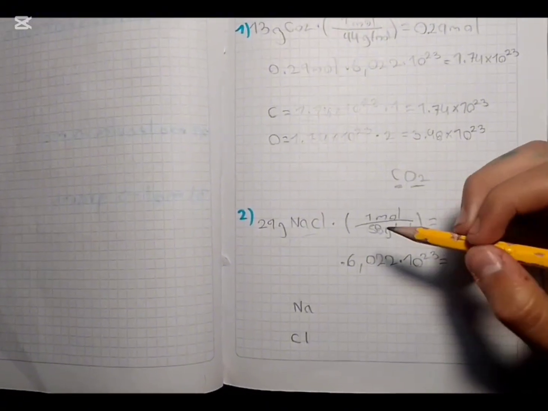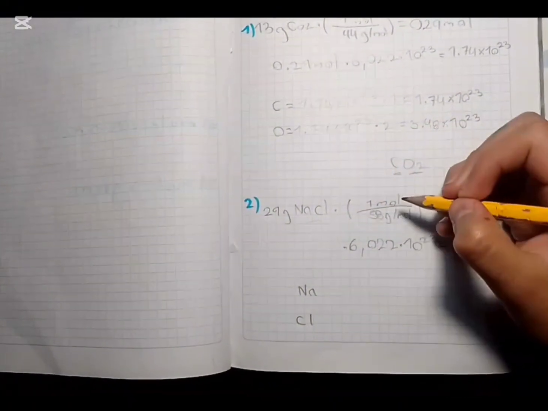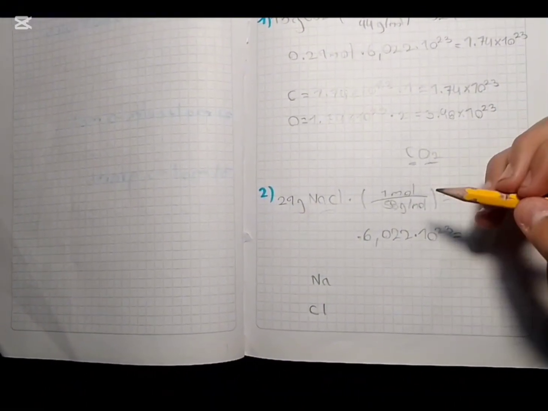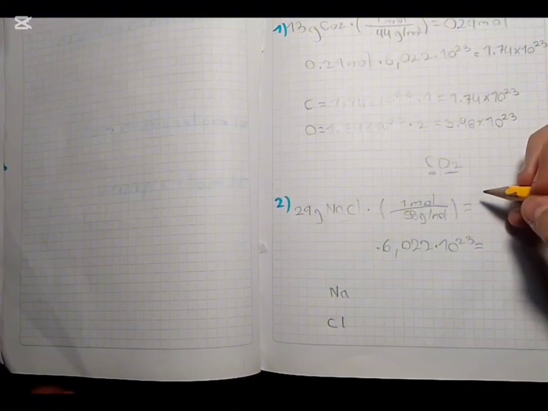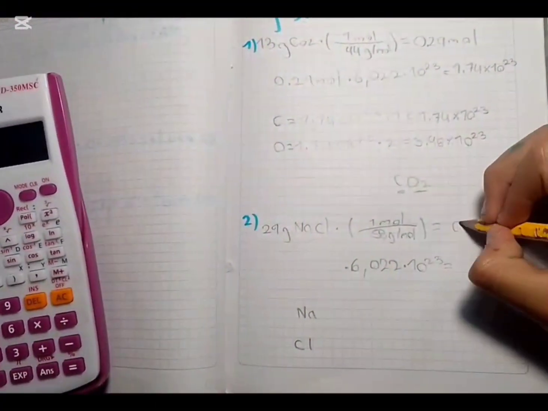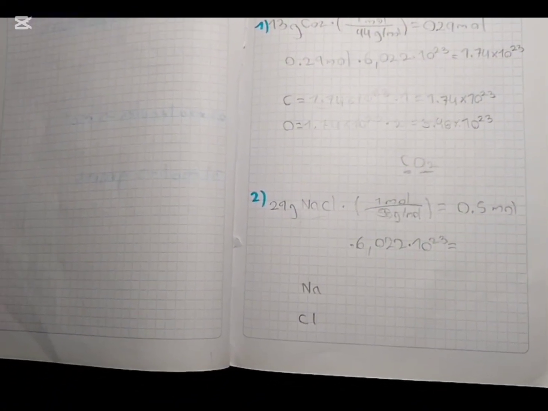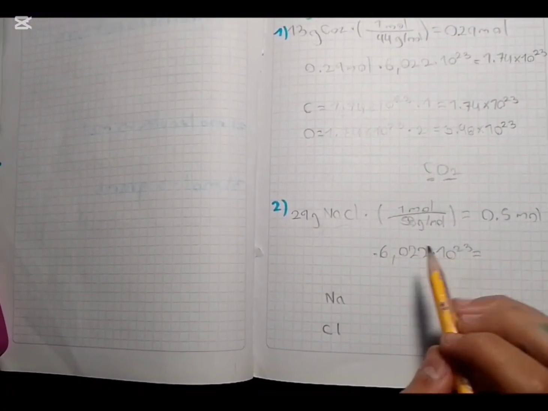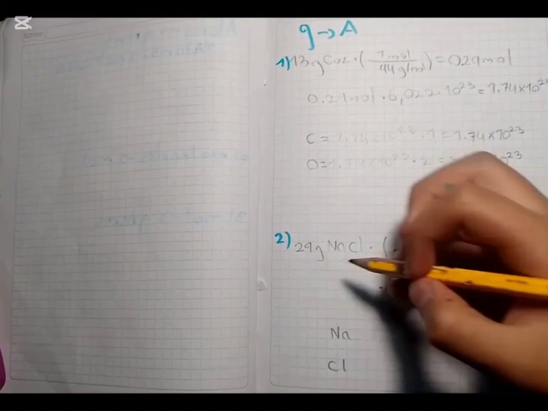I put the 29 grams multiplied by 1 mole divided by the molecular mass, that is 58 grams. And the result is 0.5 moles.